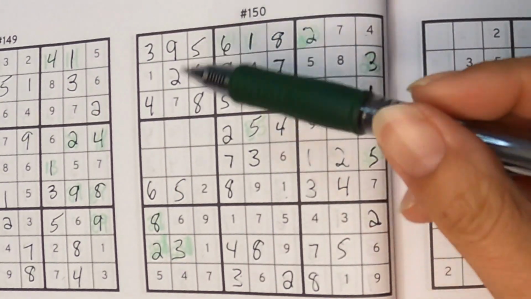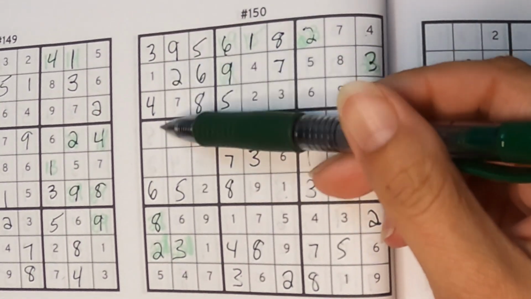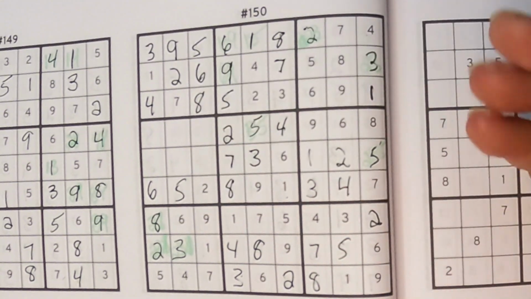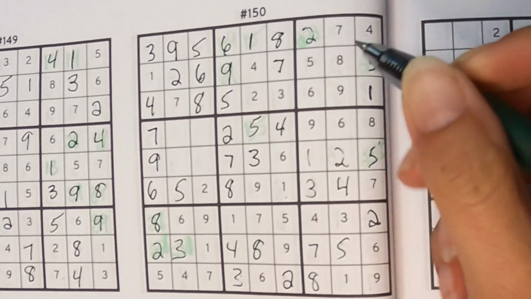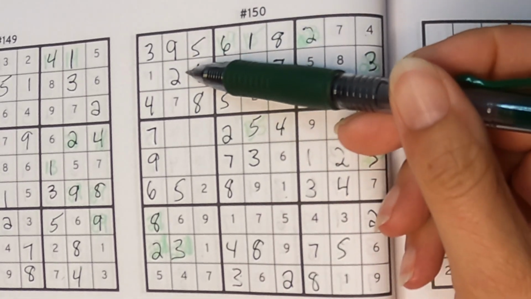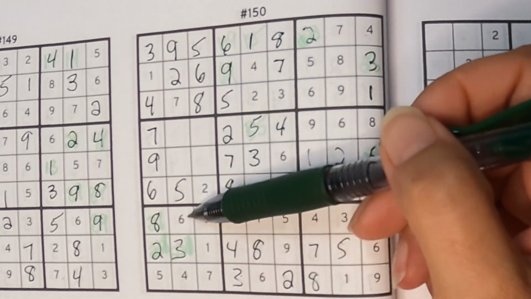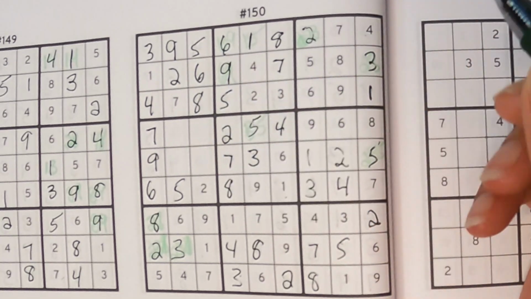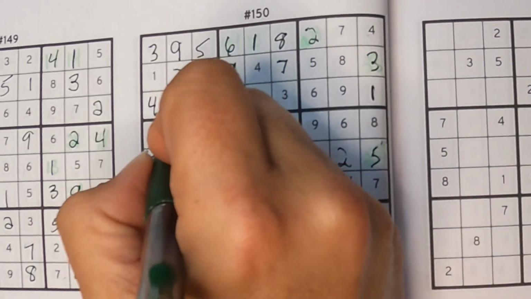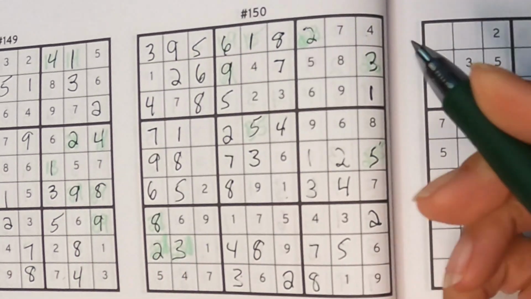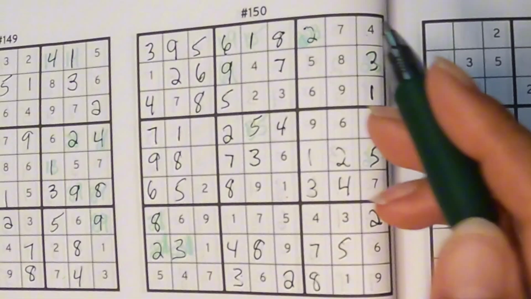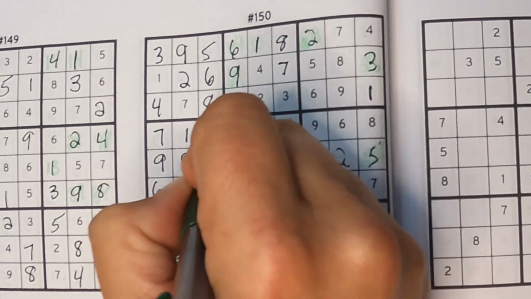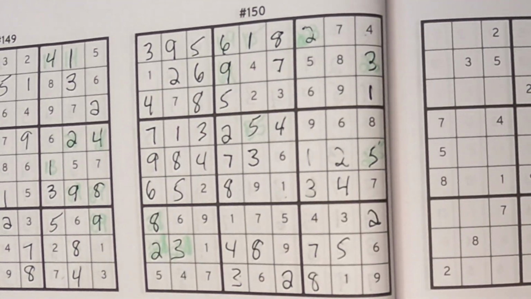For this column now, we're missing 7 and 9. We've got a 9 here, so 7, 9. For this column, we're missing 1 and 8. We've got an 8 here, so 1, 8. And to finish out this box, we're missing 3 and 4. We've got a 4 here, so 3 and 4. And there we have it for today's puzzle.